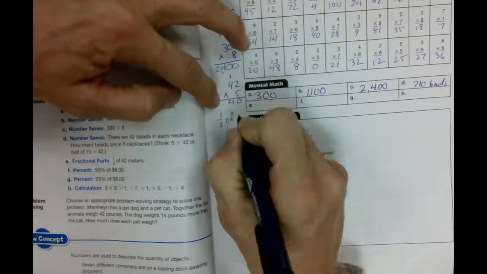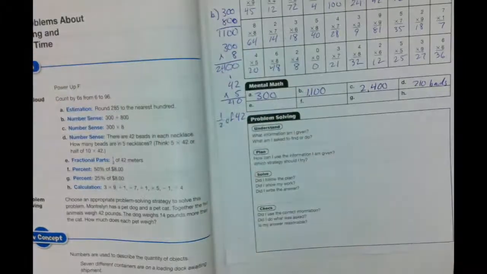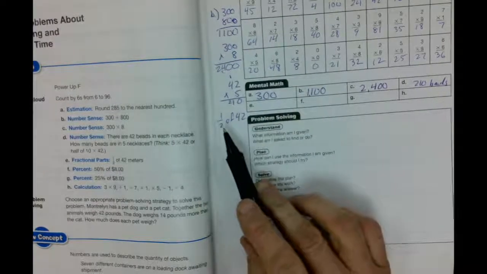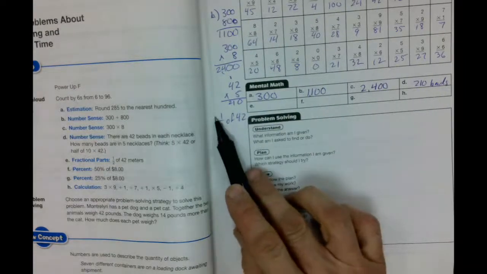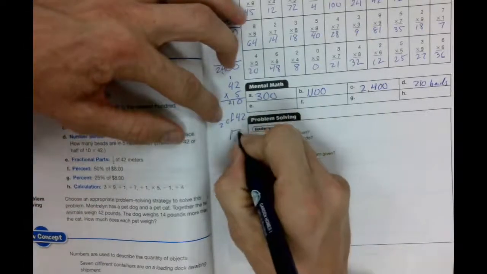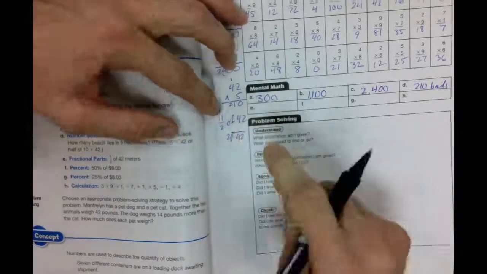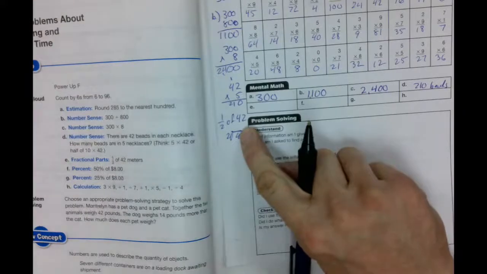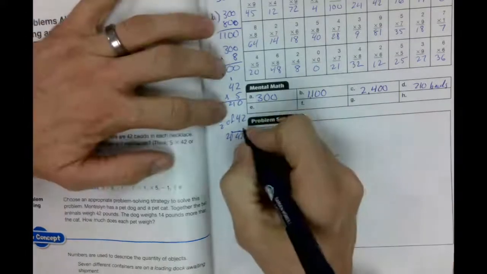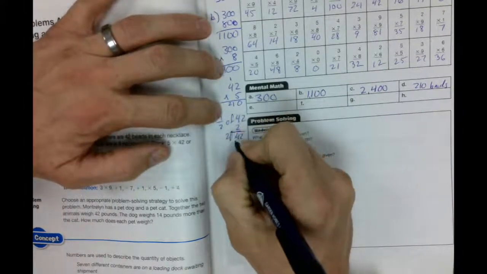1/2 of 42 meters. 1/2 of 42. Whenever we take half a number, we divide by the bottom number, multiply by the top. So this problem really says 42 divided by 2. How many times does 2 go into 4? 2 times. 2 times 2 is 4.